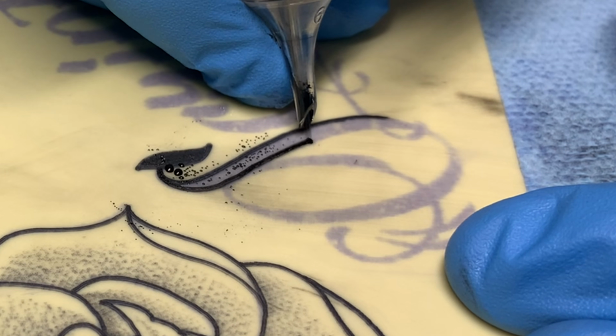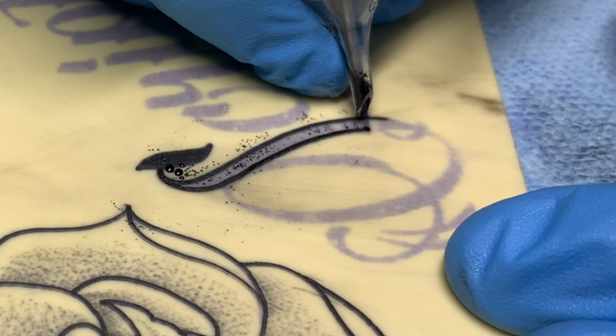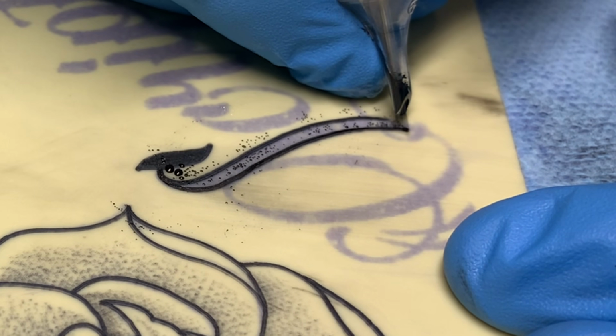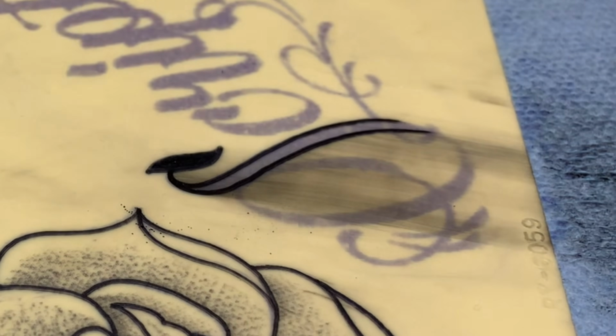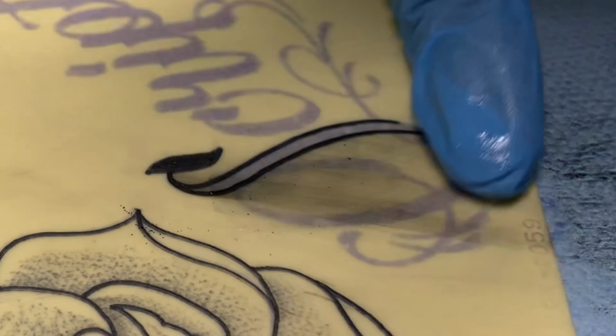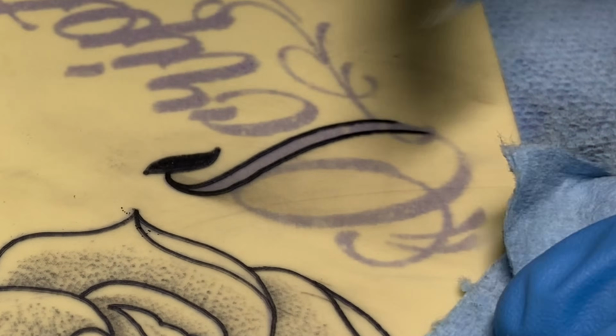Steady and consistent, making sure I follow the stencil to the T. I don't create any more space. And when I say create space, I mean I don't go outside the stencil and make the S a little bit more form than it would have normally been. I'm following the original stencil right here to the T as best as I can.